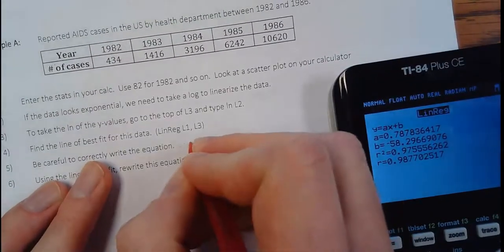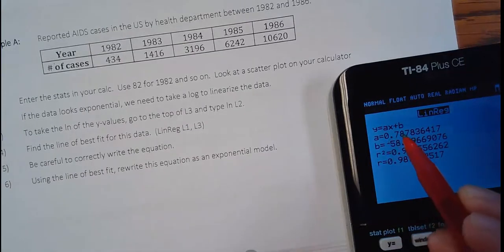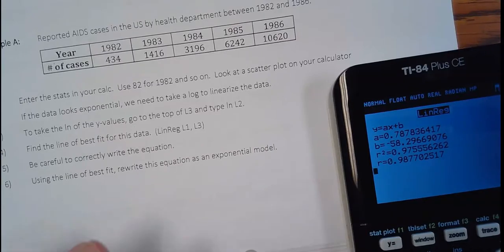I don't want to necessarily put y equals ax plus b, because remember, I took the natural log of the y's. So when I plugged in x, the thing that came out was the natural log of y.